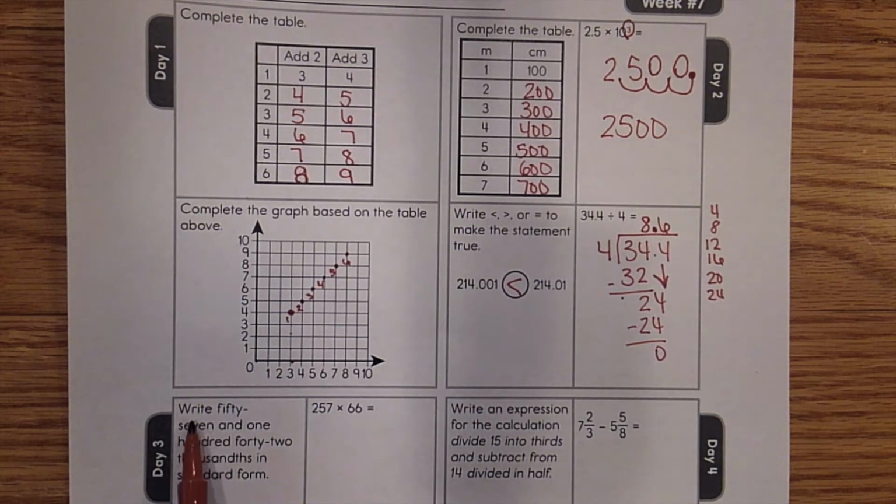Day 3. Write 57 and 142 thousandths in standard form. So first of all, I'm going to look at this and I'm going to work everything before it first. 57, well, that's a 5 and a 7. And is a decimal. 142 thousandths. Thousandths is 1, 2, 3 decimal places. 142 thousandths.